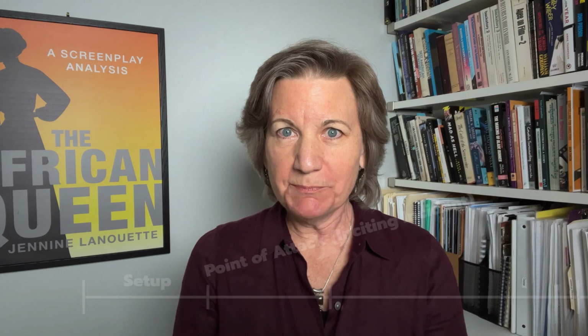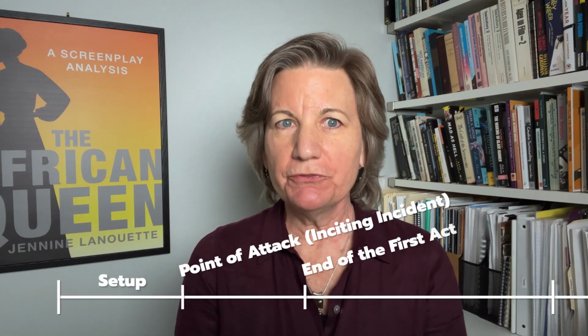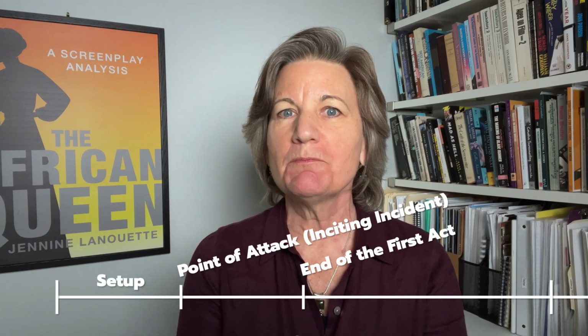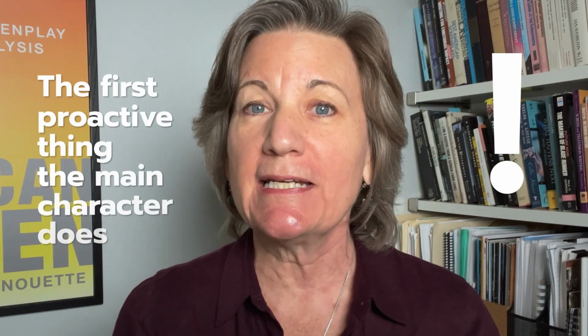So while in the plot story, the point of attack is an external event that demands external action, in the character story, the nature of that external event is such that the main character will have to undergo an internal shift in the course of the story in order to achieve the needed external solution to the problem. What this means is that the end of the first act is not only the moment that launches a journey or establishes a goal for the second act. In character terms, it is also highly significant for being the first proactive thing that the main character does.